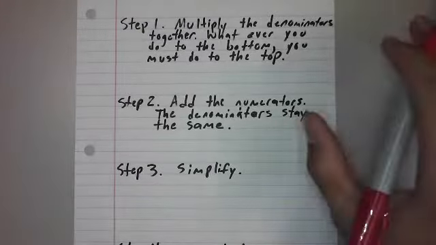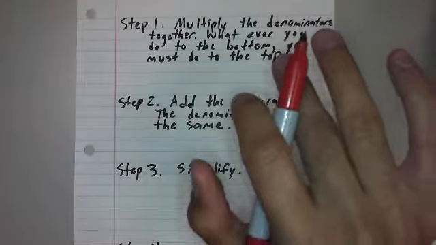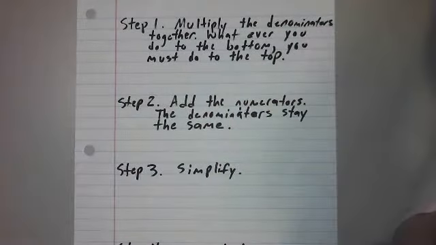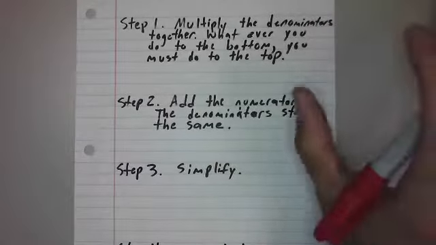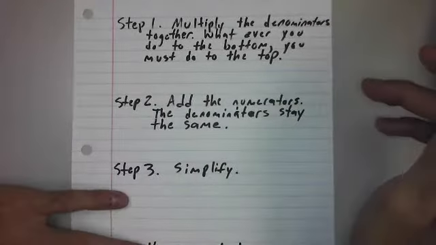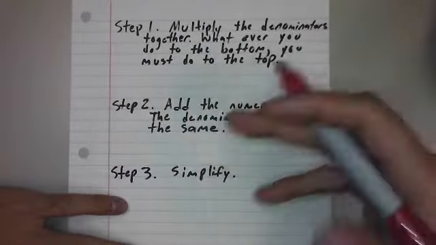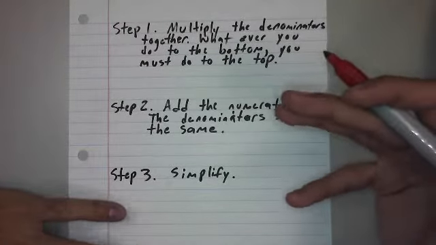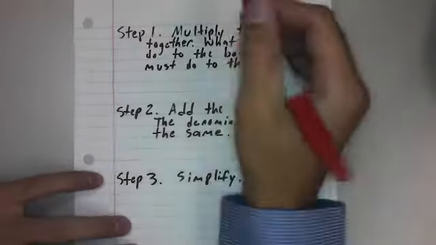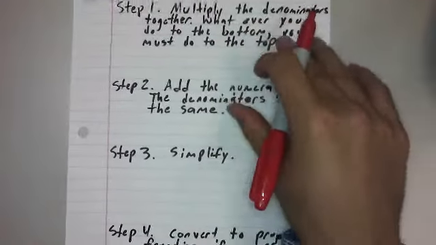It's easy doing it with common denominators because all you got to do is go ahead and add just the numerators together and you're good to go. But with uncommon denominators, there's been a little bit of confusion. So I'm going to go ahead and try to explain it a little bit more detailed, try to get it in a little more thoroughly. So it's a pretty simple 4-step process.